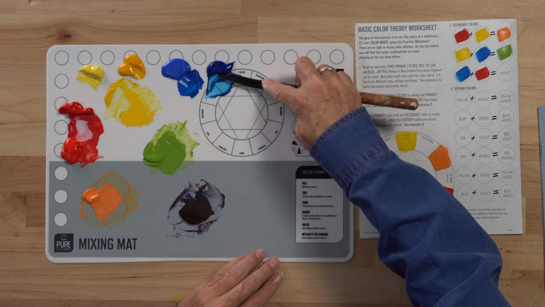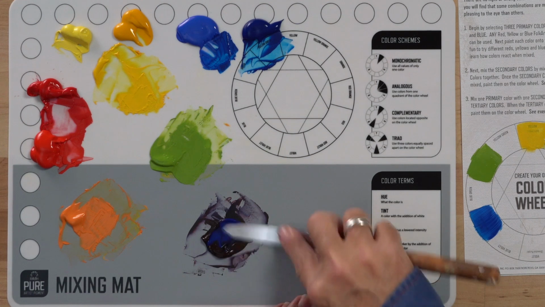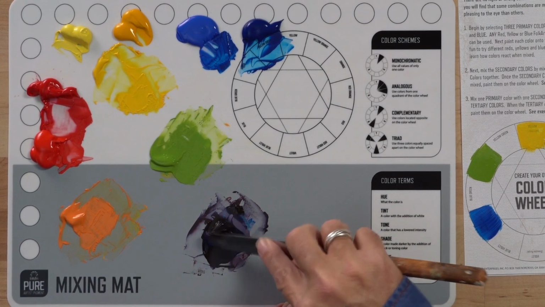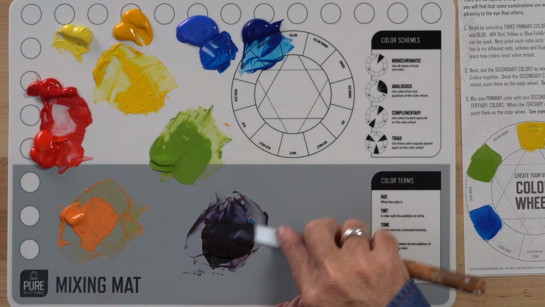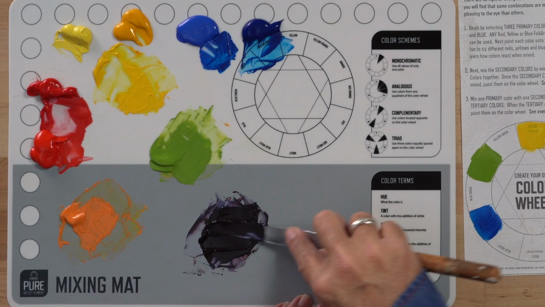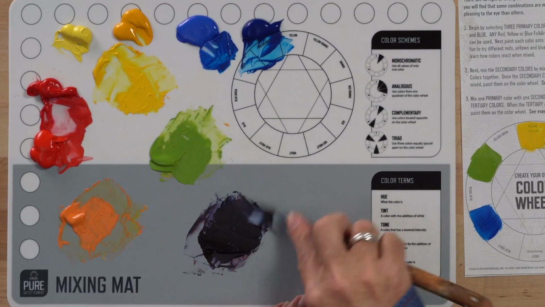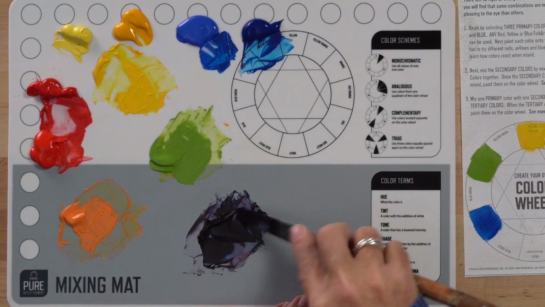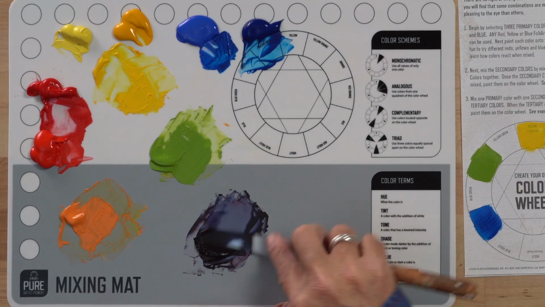It's important that you always work neatly and carefully on your palette. So again, just adding some more blue to my pile of paint here. And I'm beginning to not be able to discern either red or blue with this particular color. And it's hard to see because this is a very dark color.